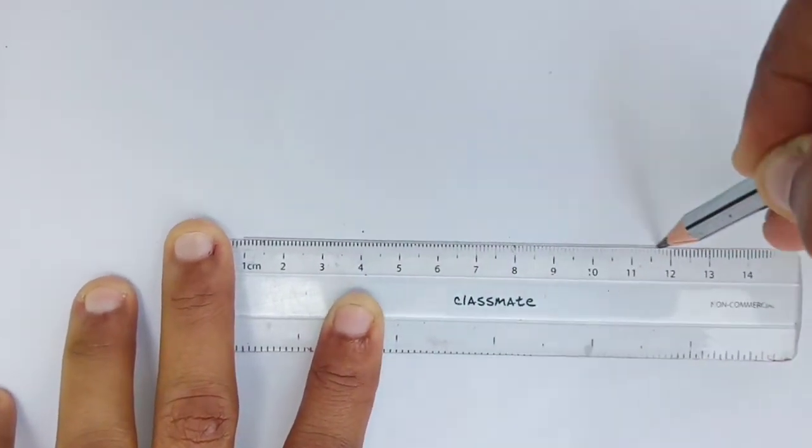By using your ruler, draw a line segment of any length.